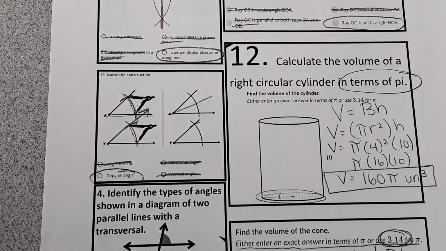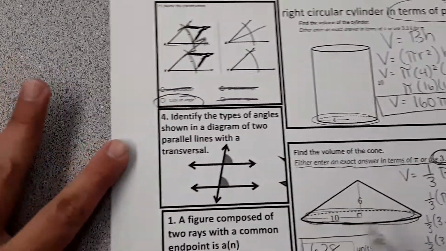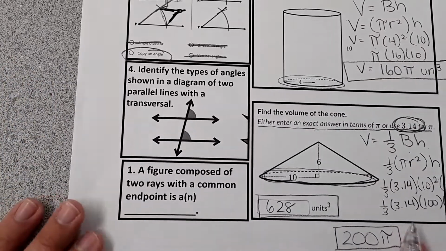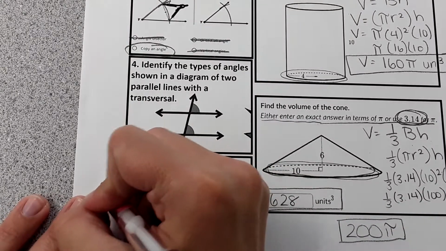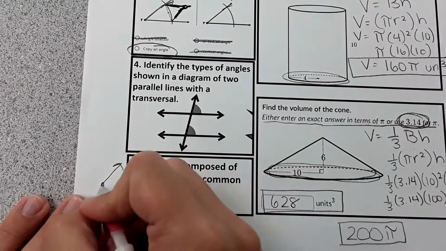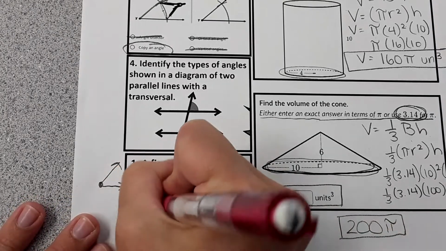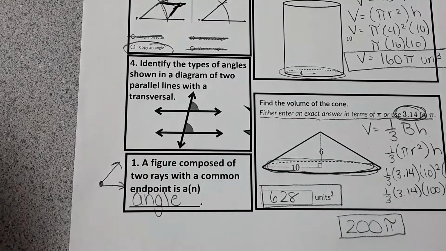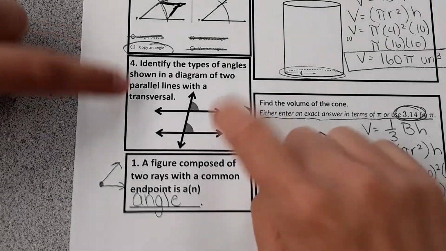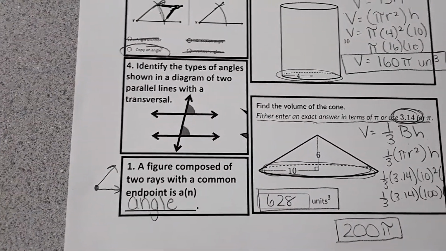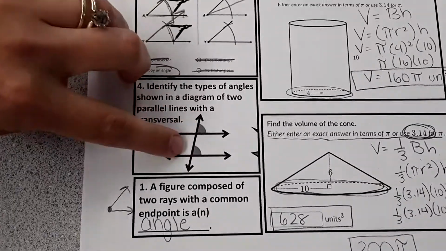One more. Which one do you want me to do? Cam. The last one. Okay, so a figure composed of 2 rays with a common endpoint. So here's one ray, and here's the other ray, and it has a common endpoint. So this is just an angle. This isn't acute. It's based on the relationship between those angles.